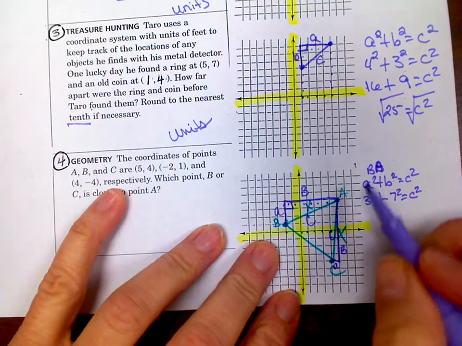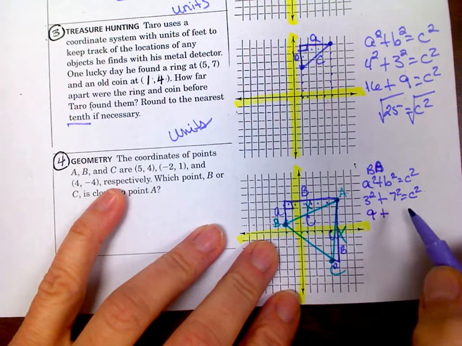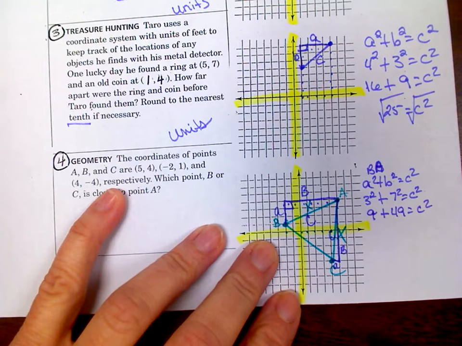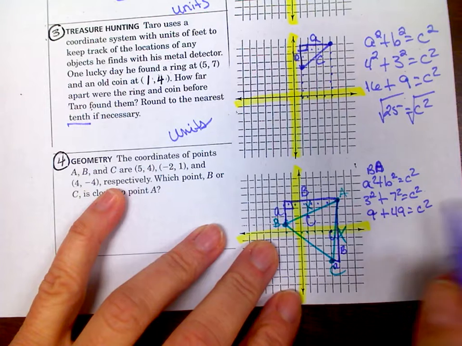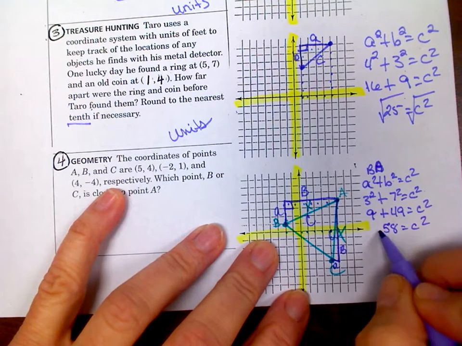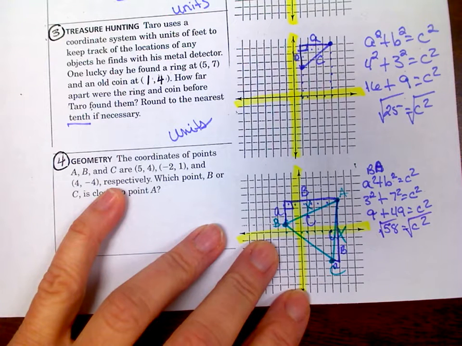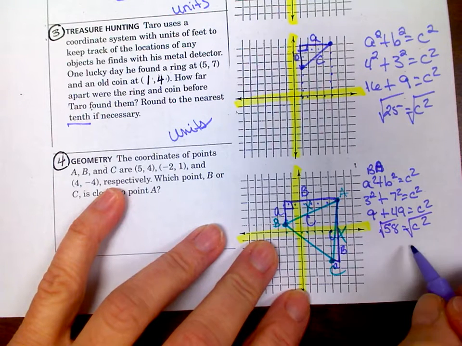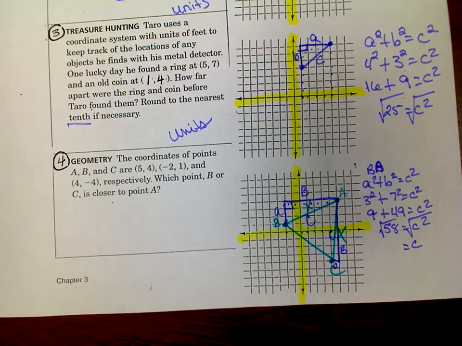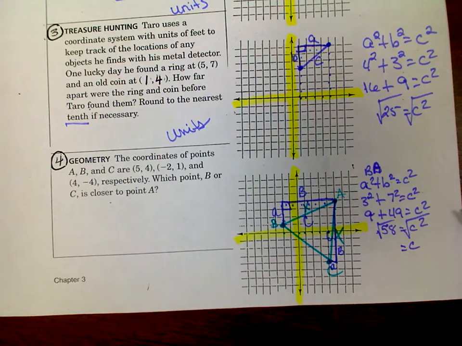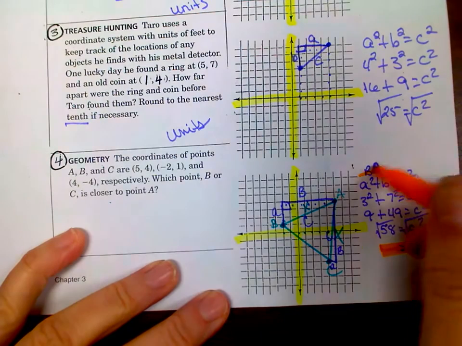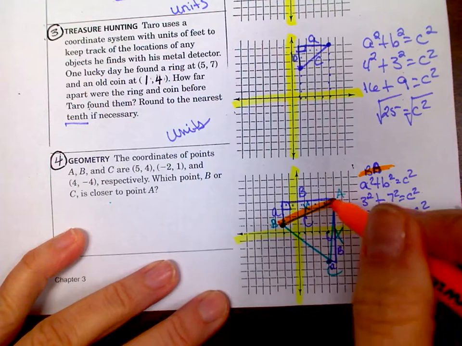Well, 3 squared is 9. 7 squared is 49 equals C squared. 9 plus 49 is 58 equals C squared. Remember to unsquare it. And that will be AB.